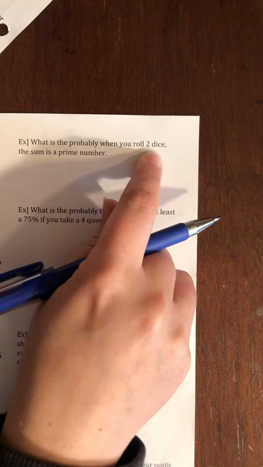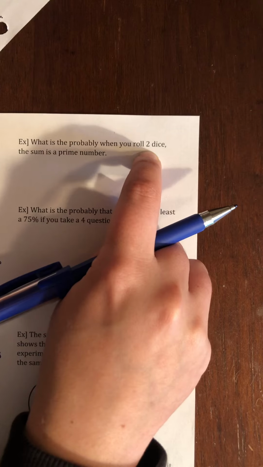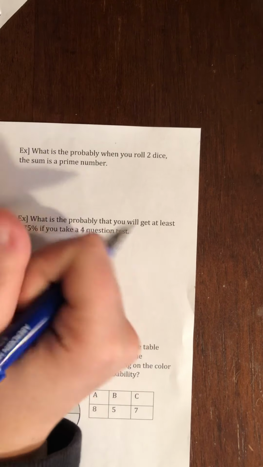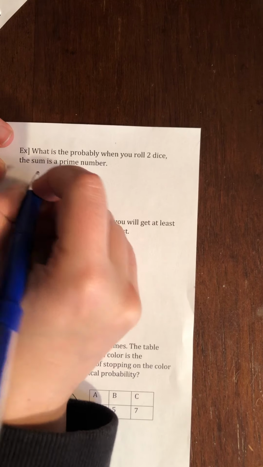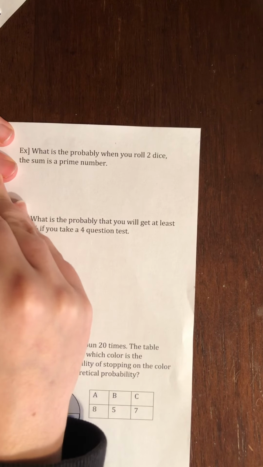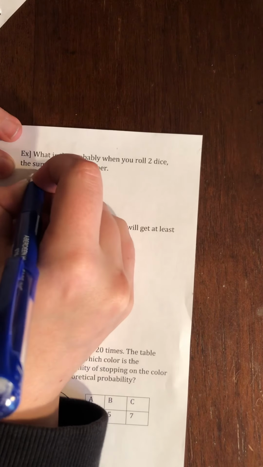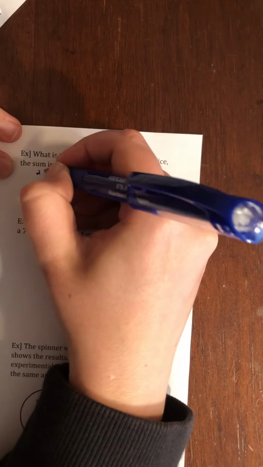What is the probability that when you roll 2 dice, the sum is a prime number? Well, there's a lot going on there. What are prime numbers? Well, the sum goes from 2 to 12, so we only care about the prime numbers in that case. So there's sum of 2.